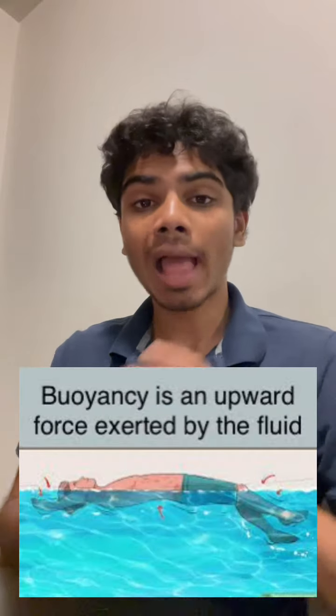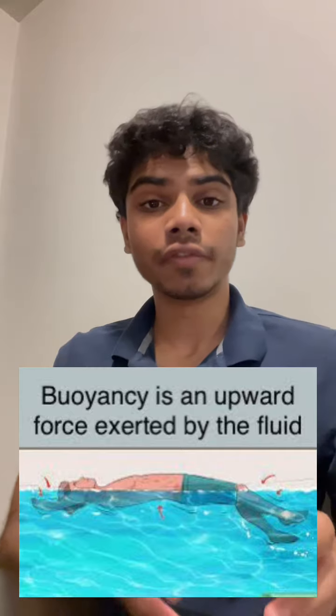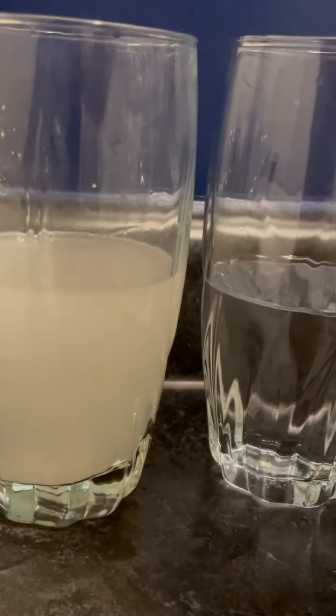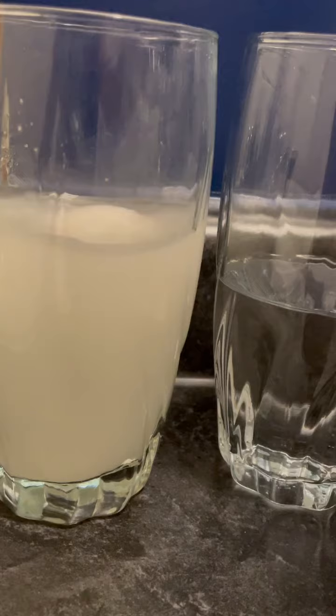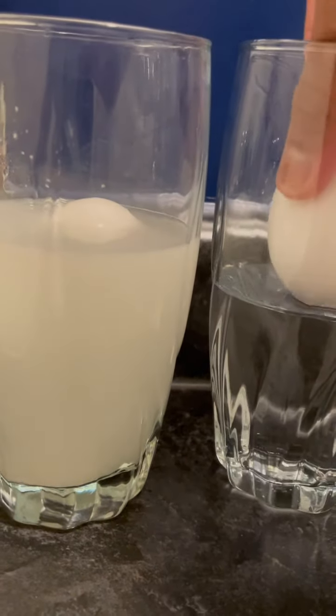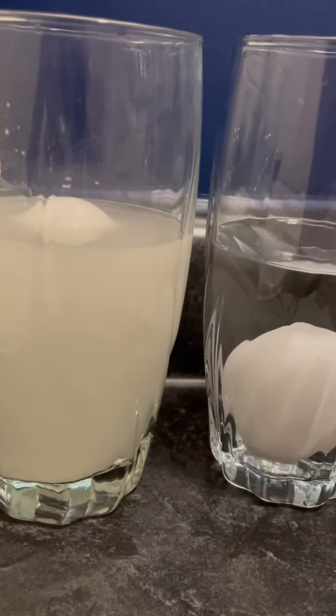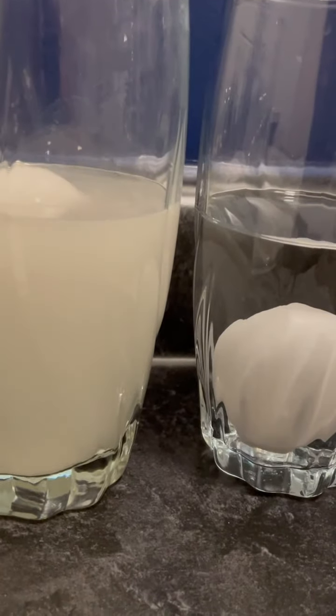The density of the 2 eggs was kept the same as they're the same object, so the gravitational force downwards is more or less the same for each of the objects. However, the buoyant force upwards differs in each of the 2 glasses. Since the egg was denser than the water that had no salt in it, it sank, but since it was less dense than the water that did have a saltier solution in it, it floated.